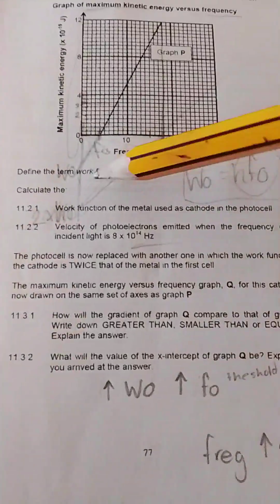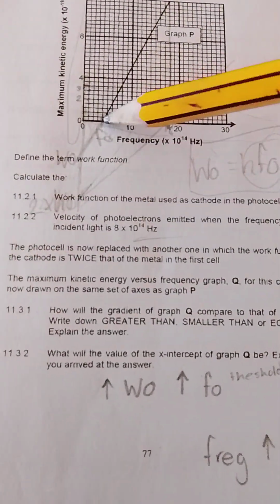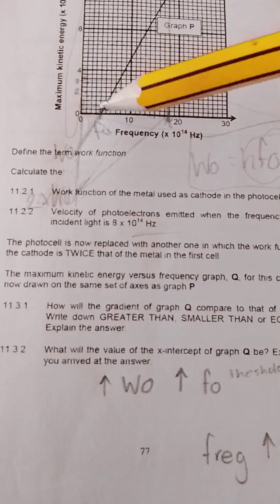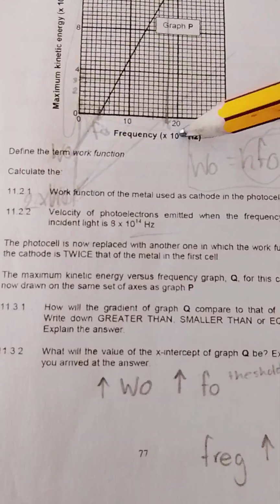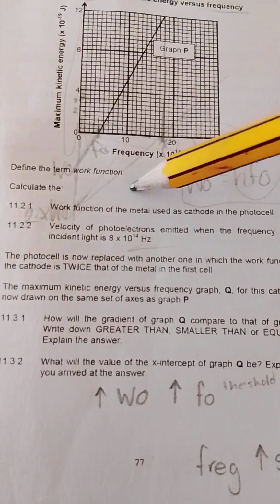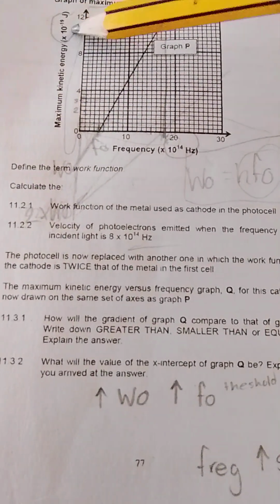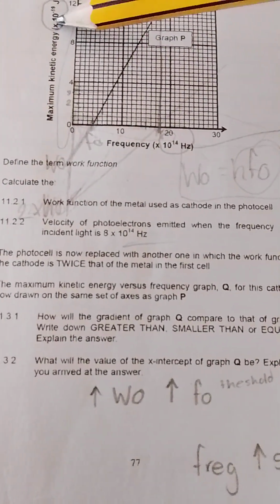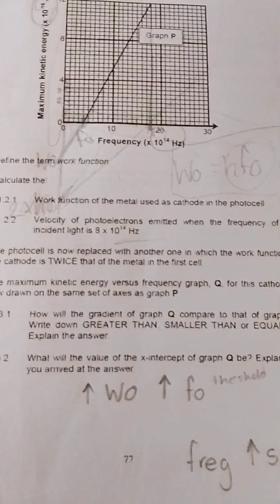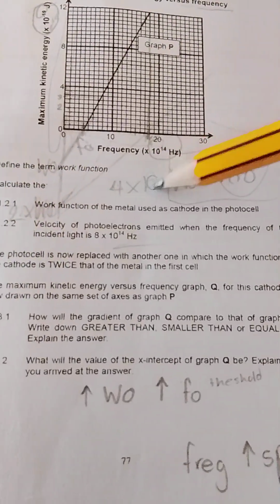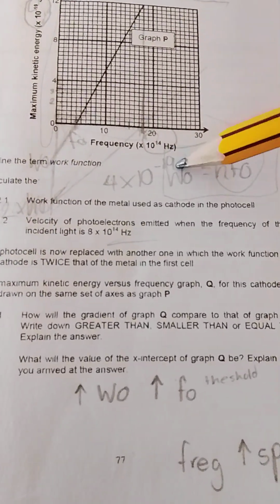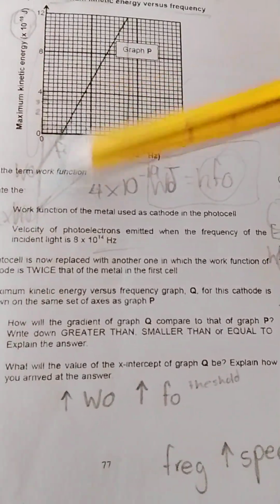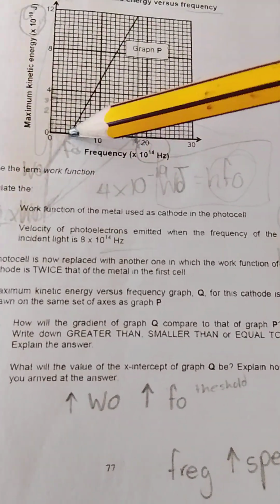Oh, don't forget when writing your answers, when they ask what is the threshold frequency, always look for the units. Oh my gosh, the times things I get wrong. Over here it's not 4, it's 4 times 10 to the power minus 19. So you're going to write there 4 times 10 to the power minus 19 joules. So over here, I get it 2 times.